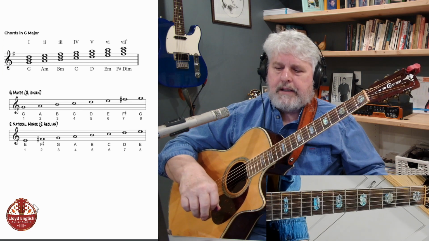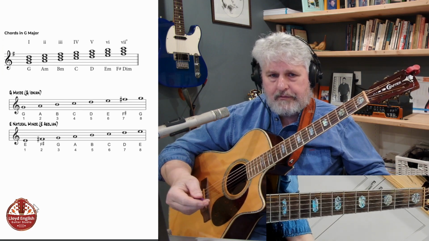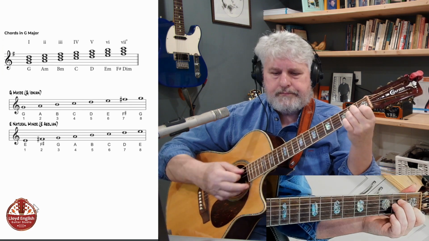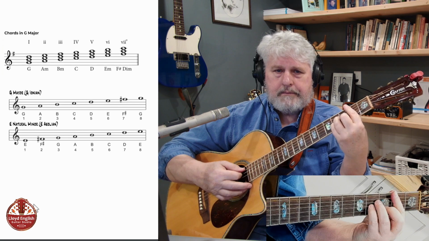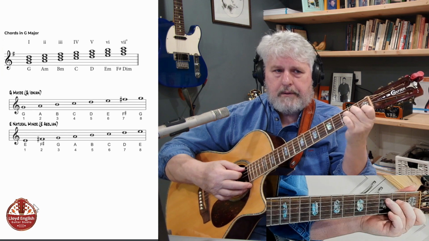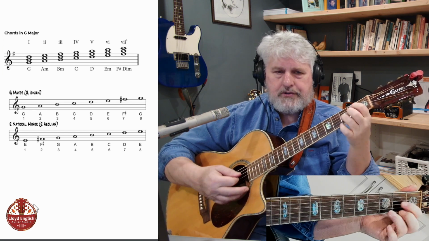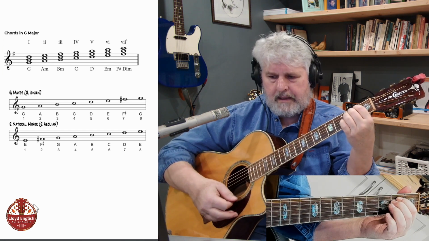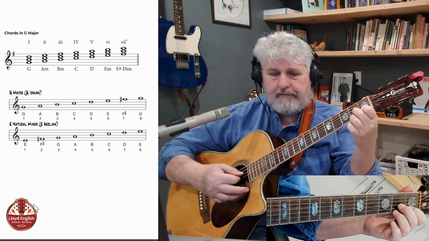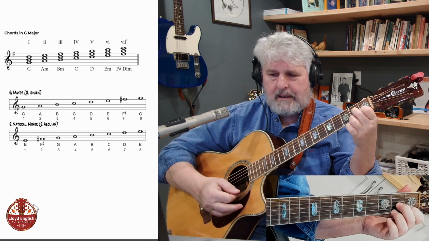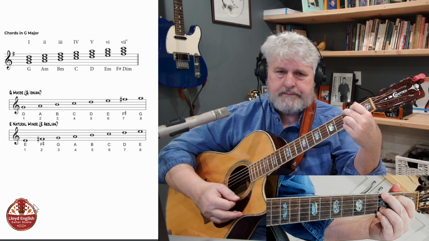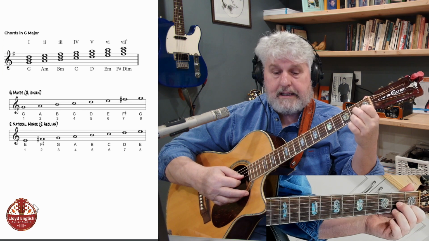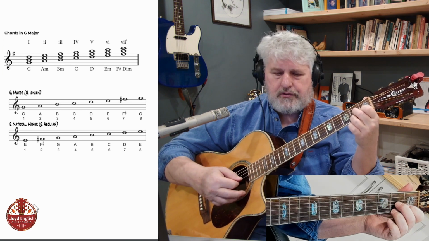Okay, now let's take a look at the chords in the key of G. The chords are G major, A minor, B minor, C major, D major, E minor, F sharp diminished, and G. You'll notice that F sharp diminished looks suspiciously like a D7 chord. That's intentional.